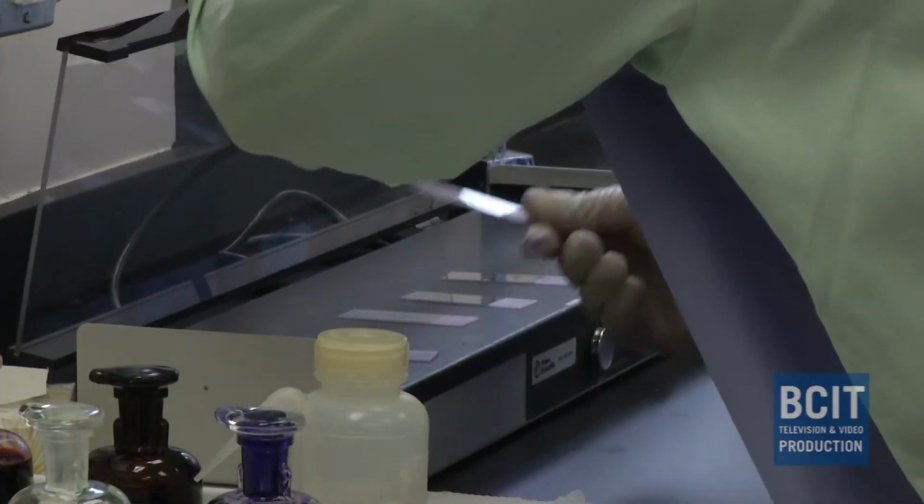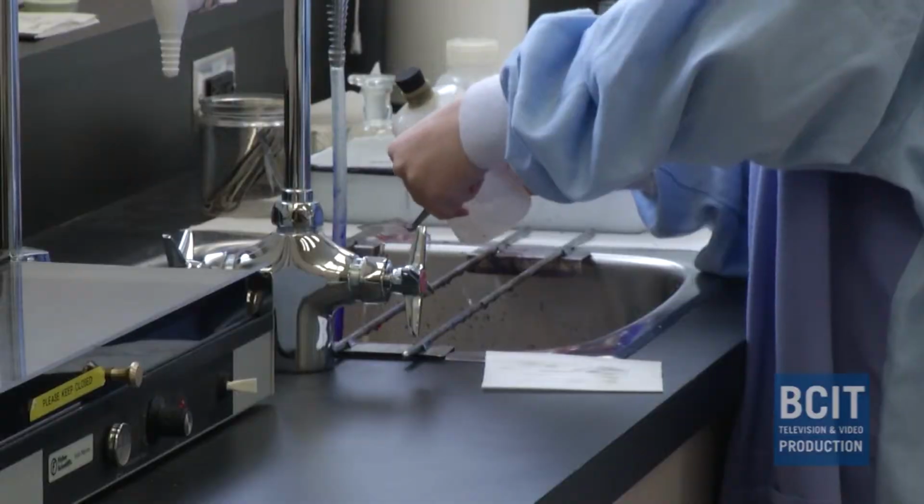They're going to be medical laboratory technologists. So it's a small field. There's only about 12,000 technologists across the country, and it's primarily for medical laboratory diagnostic work.